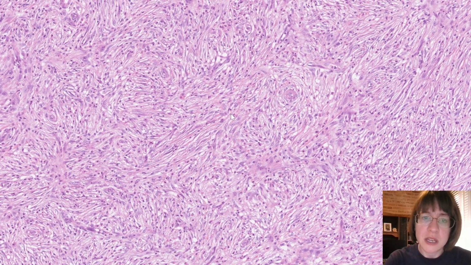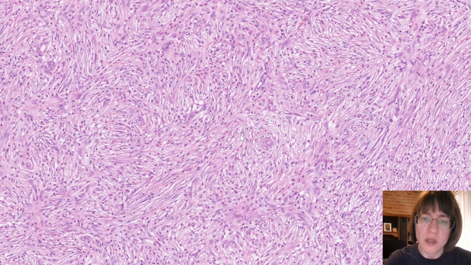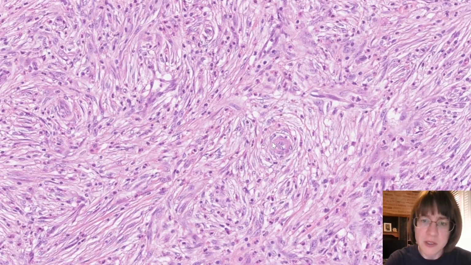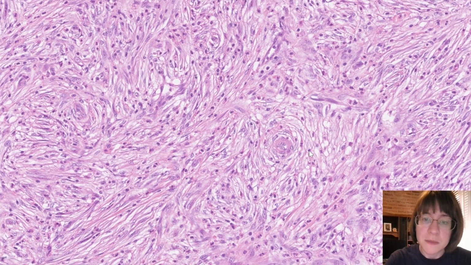Another thing that's interesting about this lesion is how it tends to swirl around blood vessels. So here we have a blood vessel in the middle of the field, and we can see that these spindled cells are swirling around it, and we refer to this as onion skinning. So again, our classic features of inflammatory fibroid polyp are going to be this benign spindle cell proliferation with admixed inflammation, often with prominent eosinophils, and these onion skin formation around blood vessels.